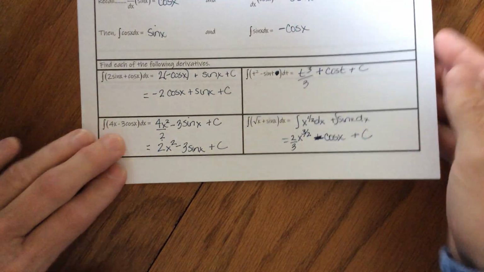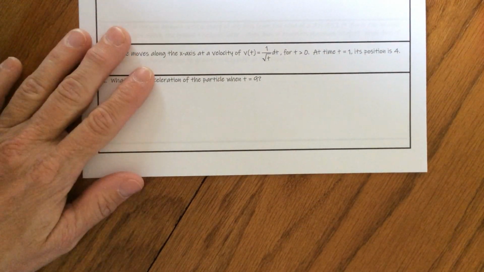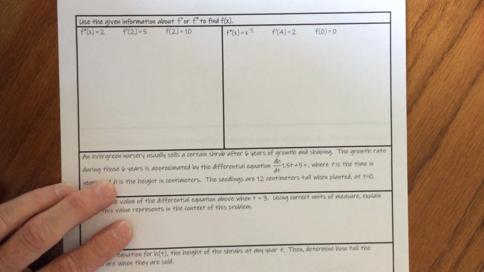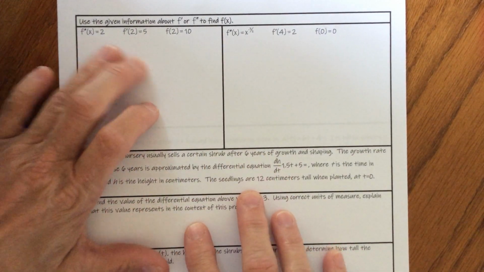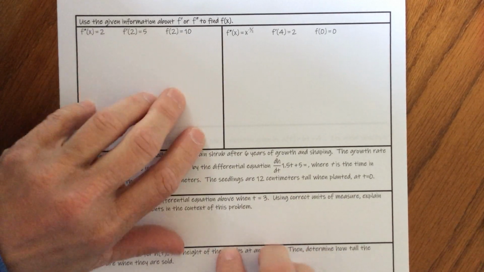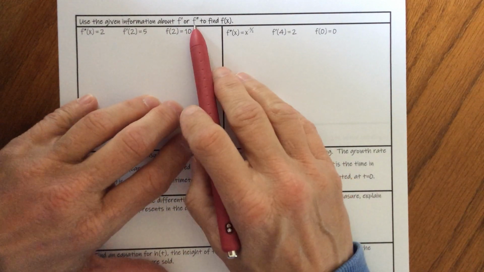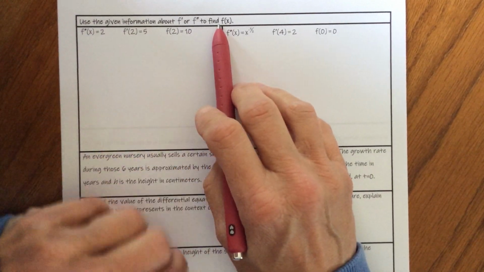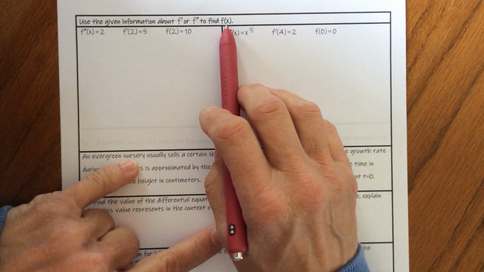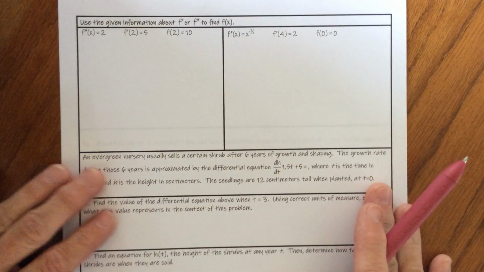Okay? So let's look at a couple of other scenarios. So pulling this back down, let's say we want to use this given information about f prime or f double prime to find the function that satisfies all three of these conditions.